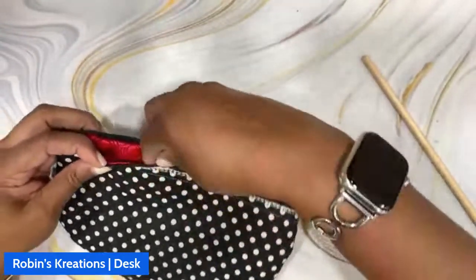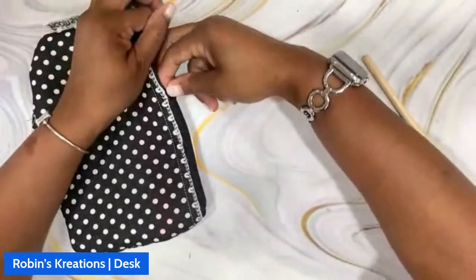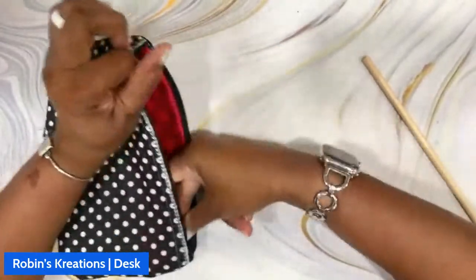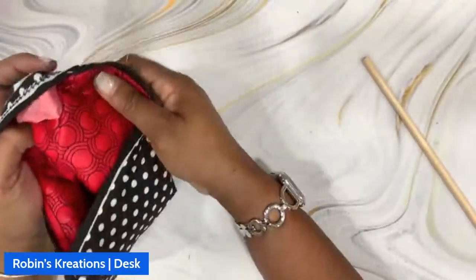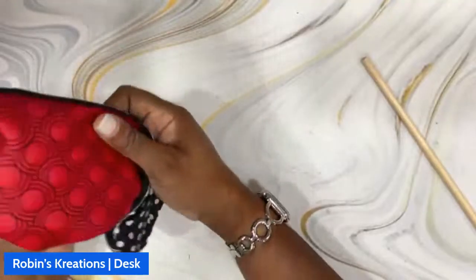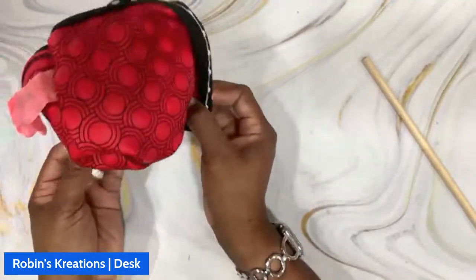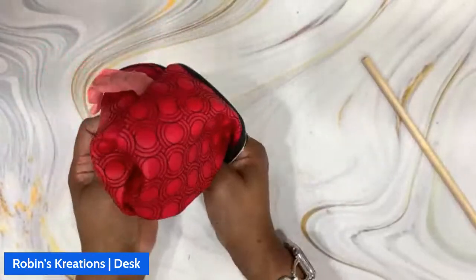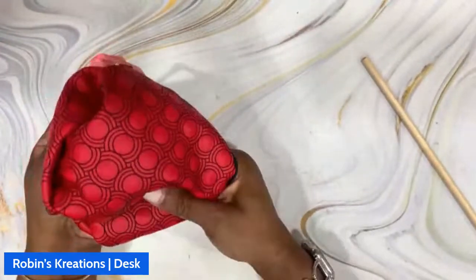And then here's the zipper. Then I'll just go in and it's inside out and flip it. Now that I have the zipper all the way open, it just pushes out. And it's turning really nice.